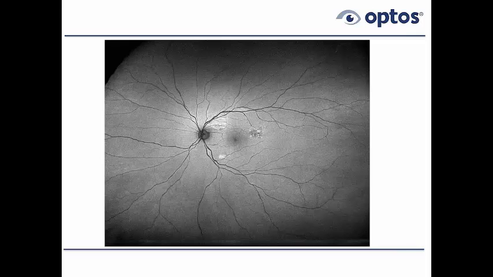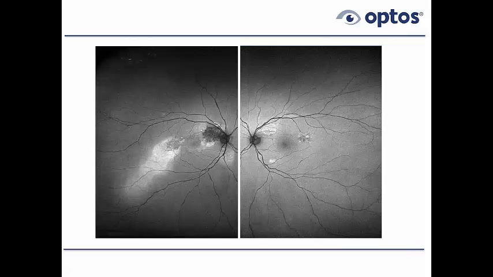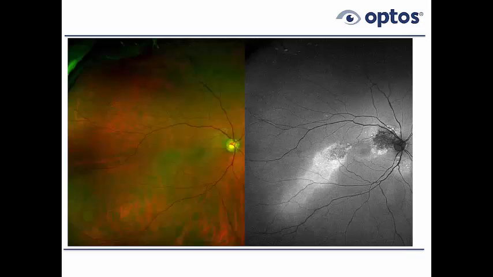Here's the left eye of the same patient. Patient has no symptoms in this eye, but there are 3 zones that are shown to be abnormal, as we can see here. Okay, let's do a comparison at some point. Here's a comparison of the right and left, but then we want to go back and actually look at the comparison between the color and the autofluorescence images. So here we are.